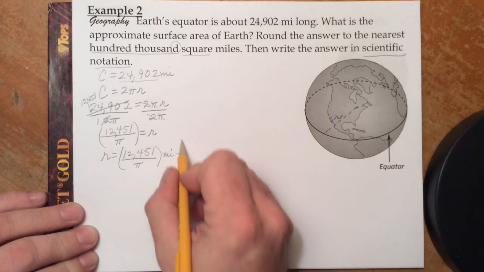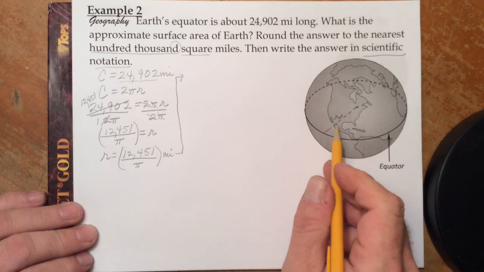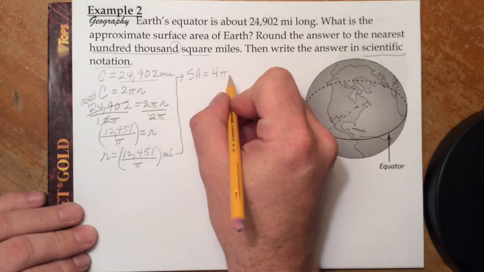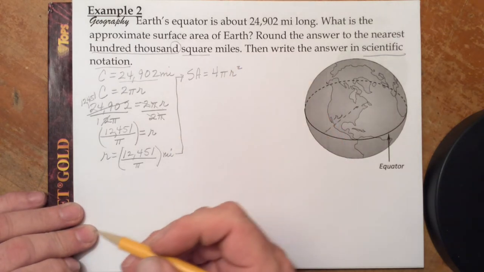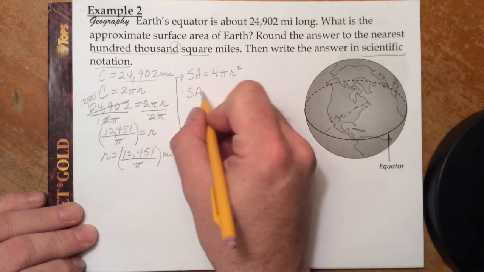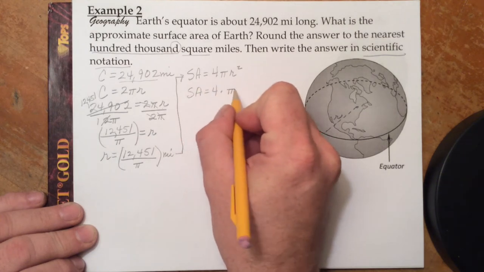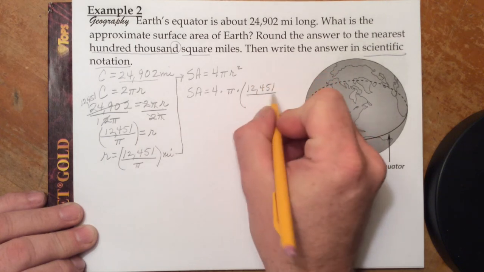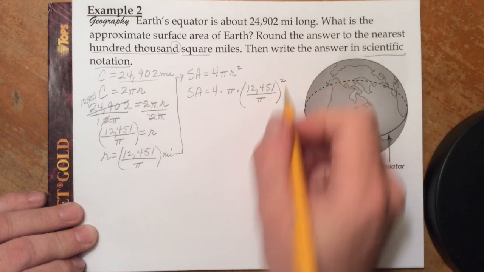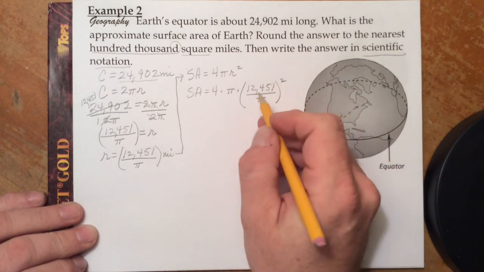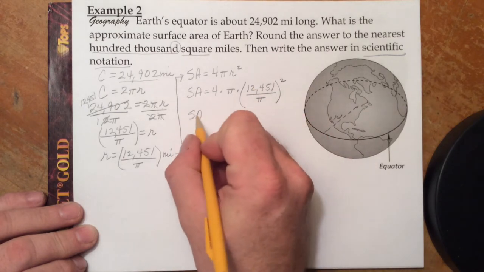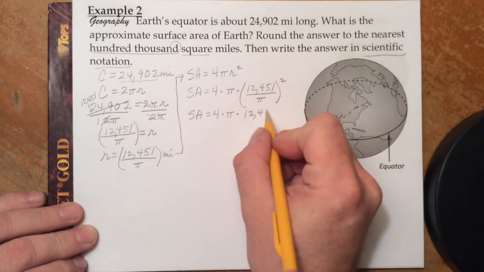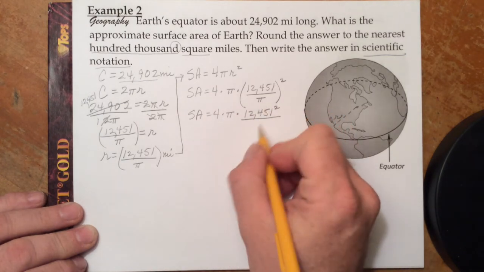Now we take our radius. We're looking for surface area of the sphere, so the surface area formula is SA equals 4 pi r squared. Substituting in the r, we have surface area is 4 times pi times the radius, which is 12,451 over pi, squared. Next, we need to square both the 12,451 and the pi. So 4 times pi times 12,451 squared over pi squared.